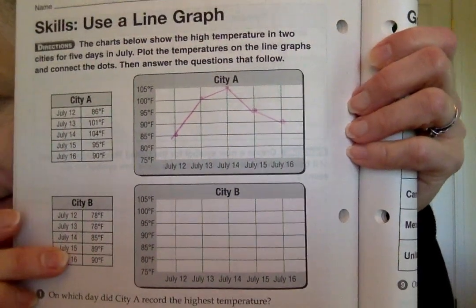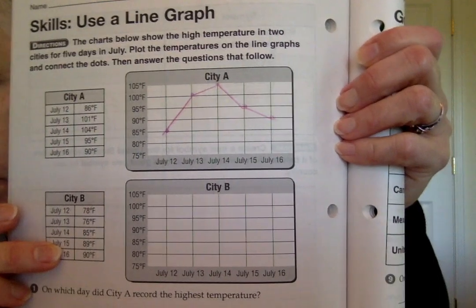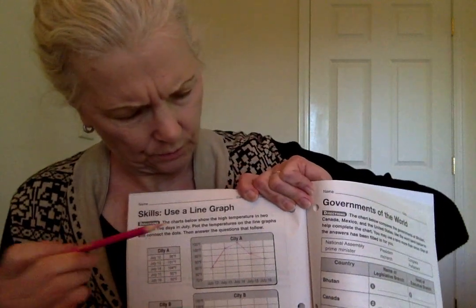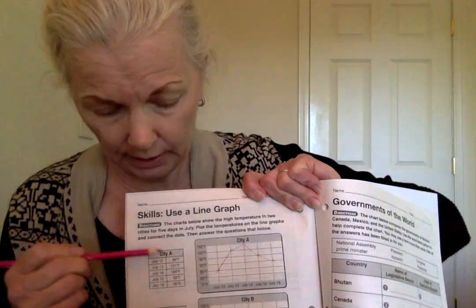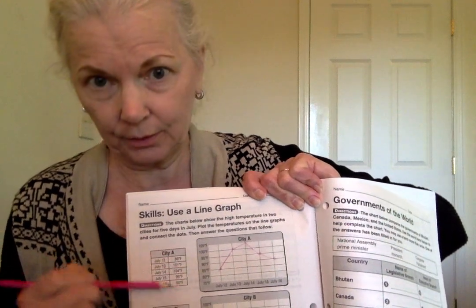You are going to do city B on your own. Do it carefully. You can rewind this and look and remember how we did city A. And then we're going to answer the questions at the bottom. So I'm going to read through those questions. On which day did city A record the highest temperature? You could answer that right now because we have the highest temperature right here. Follow it and see what it is. And double check by going back here to the chart where we have our data.